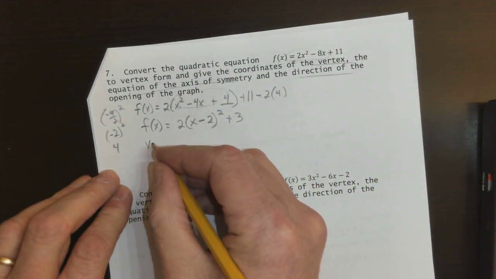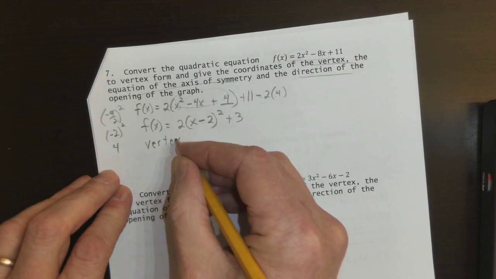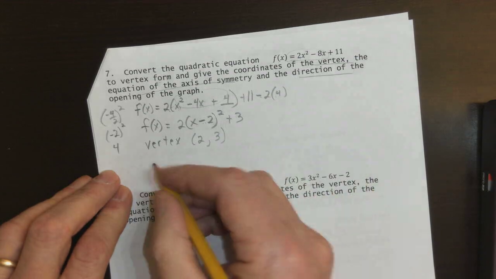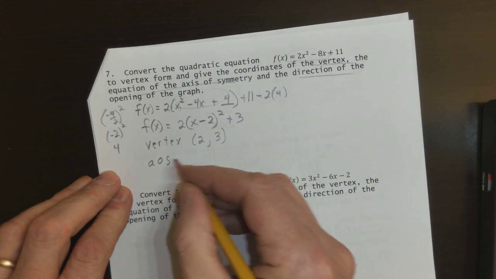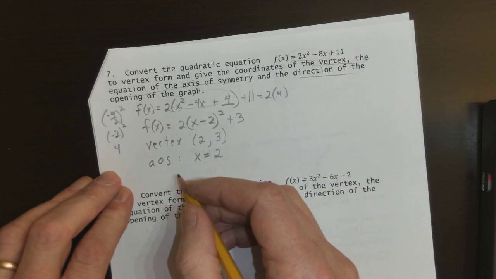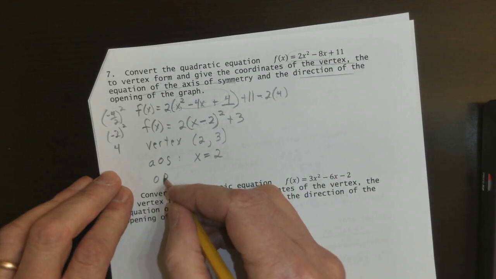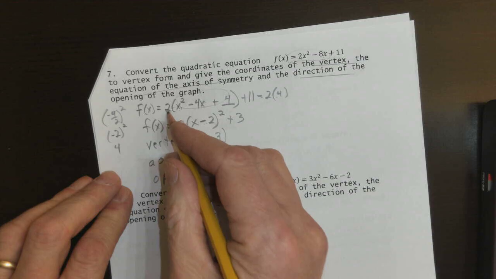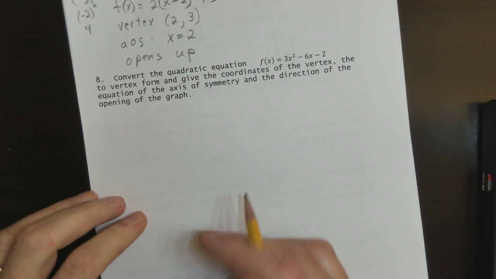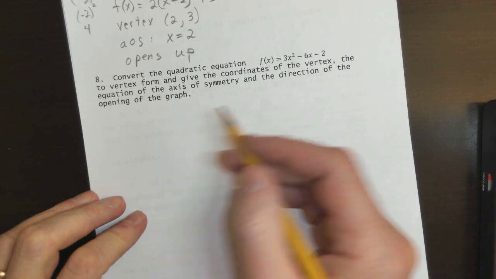So the vertex is at 2, 3. The axis of symmetry is x equals 2, and with that positive a value, it opens up. All right, number 8, let's do the same thing. The instructions are all the same.